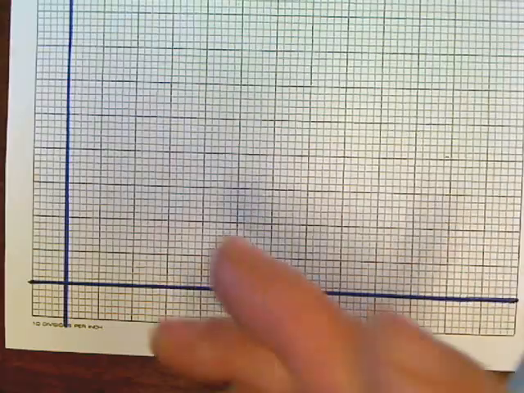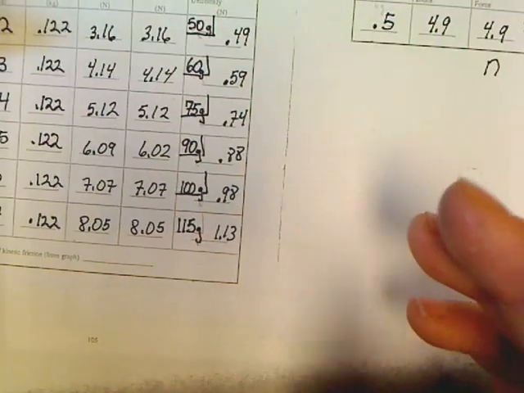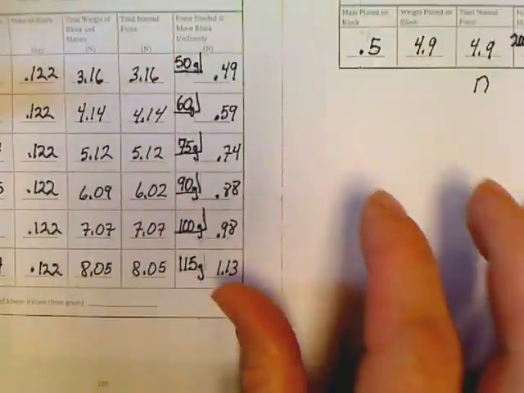Anyway, all right. So now what I'm going to do is kind of figure out the scale on my graph.